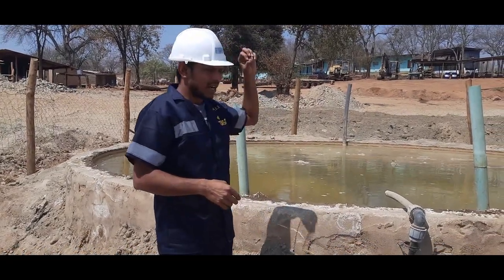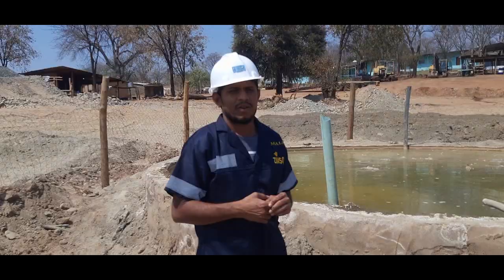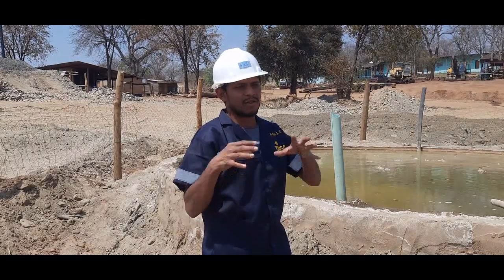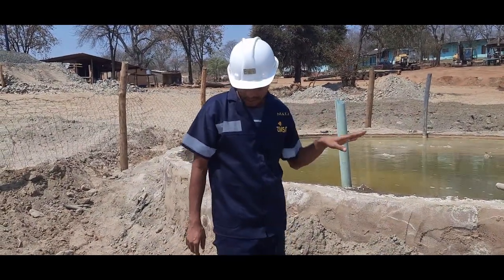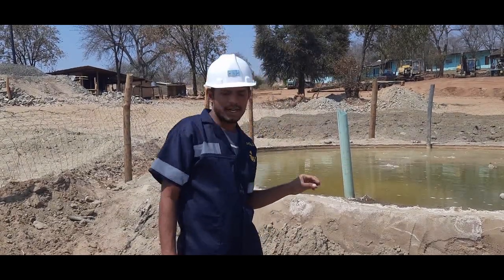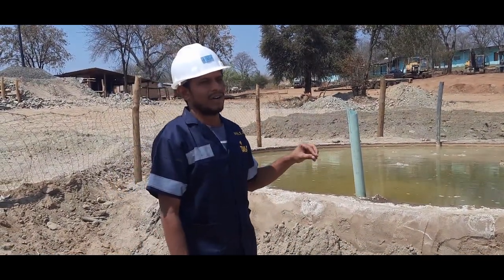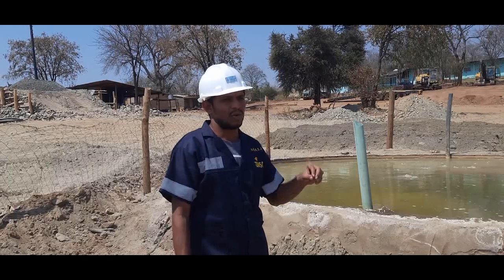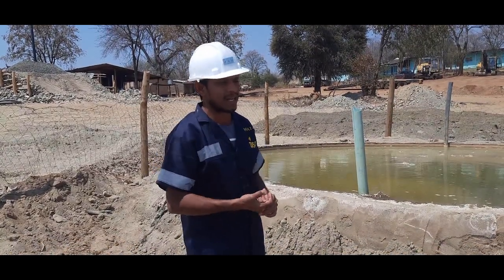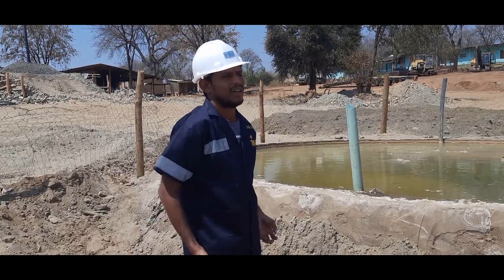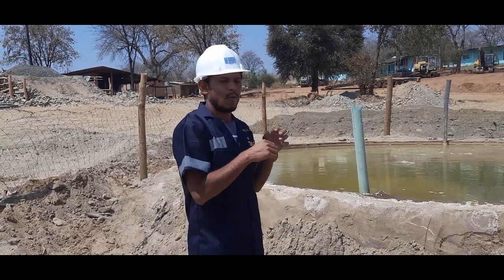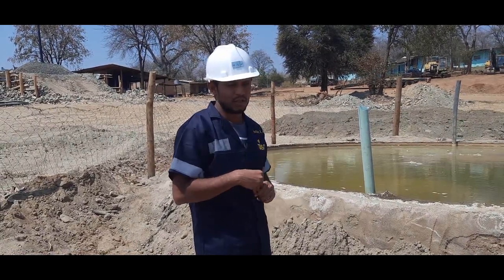Then we can start leaching. So we are going to mix hydrogen peroxide also. The purpose of hydrogen peroxide is to accelerate oxygen in terms of leaching, so to create more oxygen. Sometimes we use compressors also to blow and even to percolate our water, cyanide solutions.